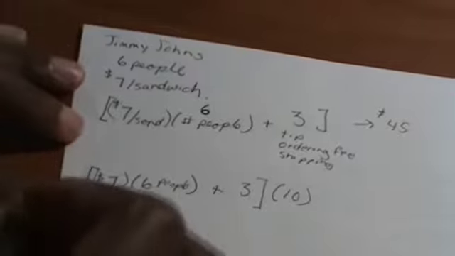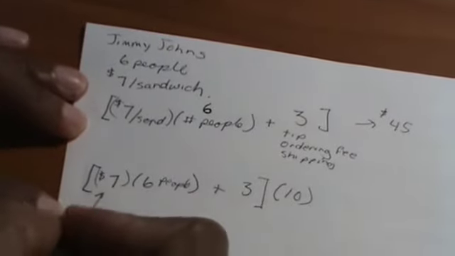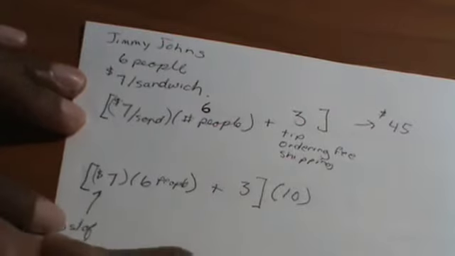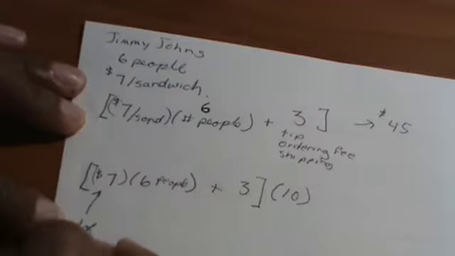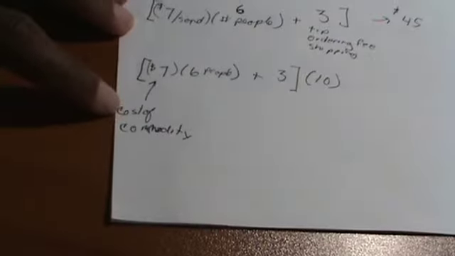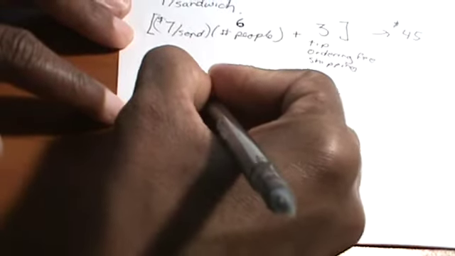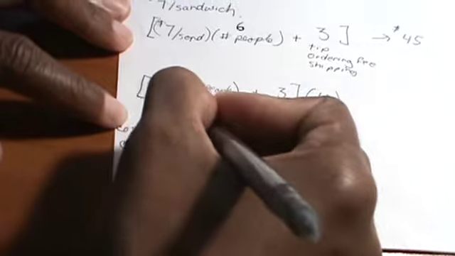Now let me be really careful. Okay, this is the cost of my commodity. Commodity. All right, I'm going to move my hand so that you can see that. Move it up. Okay, so that's the cost of my commodity. This is going to be the number of items.